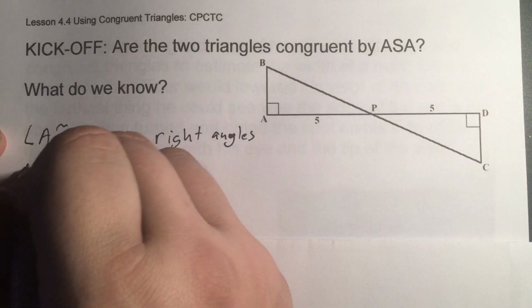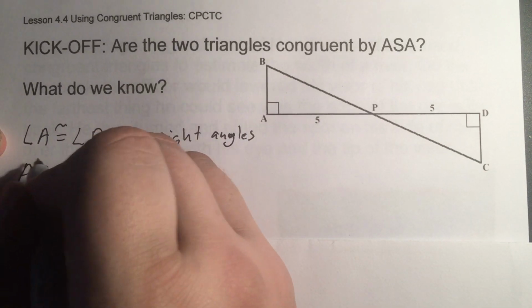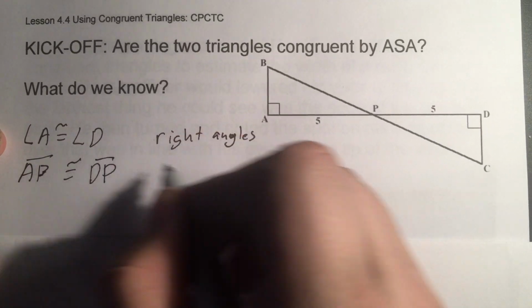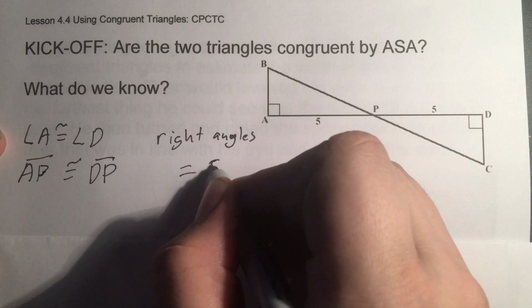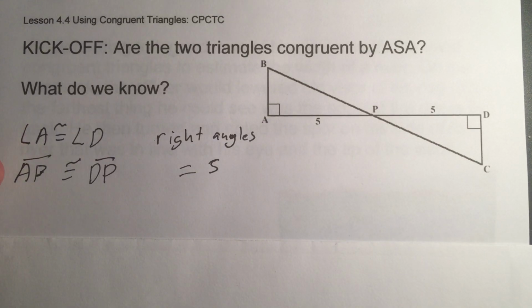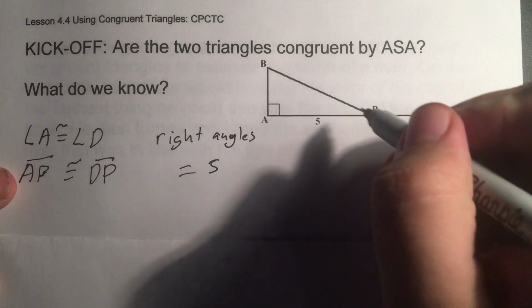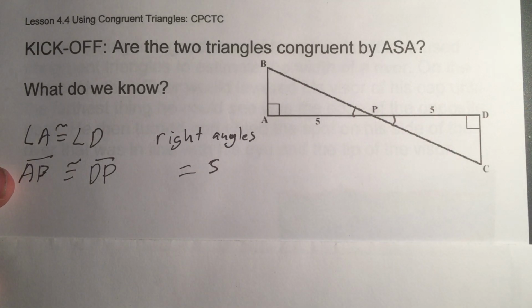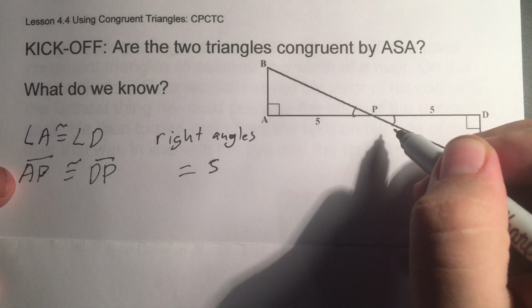We can also see that AP is congruent to DP because they both equal 5. So we have a set of angles and a set of sides, so the last set is the two in the middle, and they will be congruent.